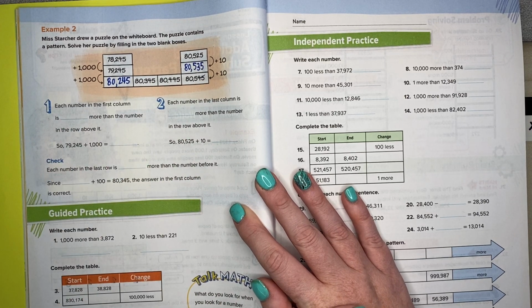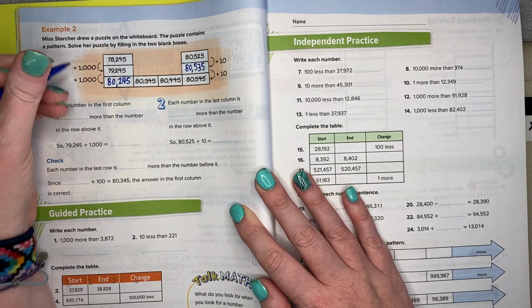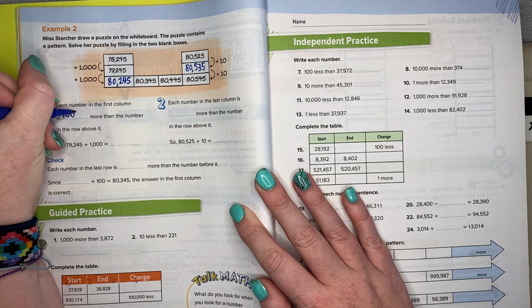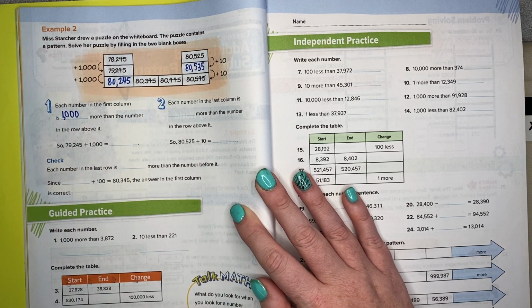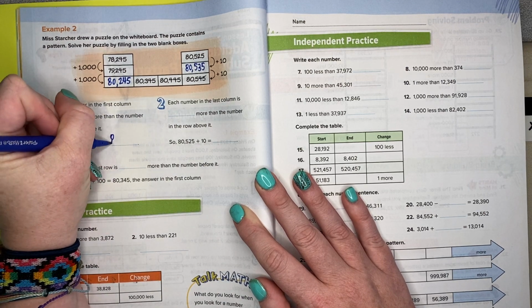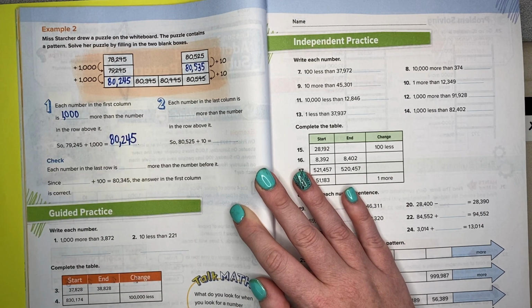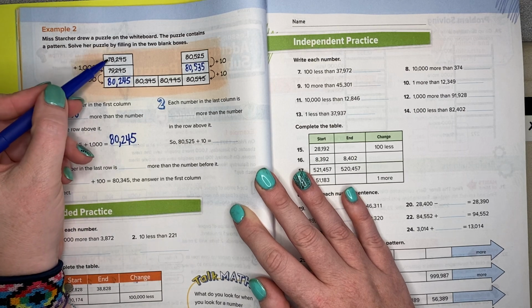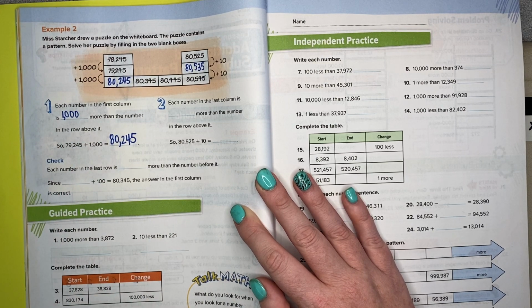It says each number in the first column is how much more than the number in the row above it. Well, that sort of helps us right there. They're 1,000 more than the number above it. So 79,245 plus 1,000 would be, and we already figured that out, 80,245. So if I was just looking at that, I would say 78, 79, 80. So, you know, I'm just counting up.